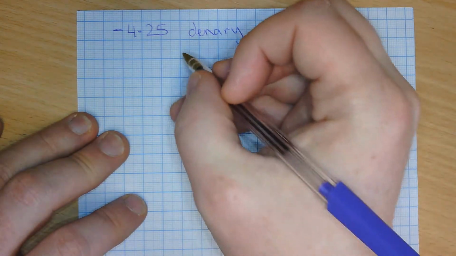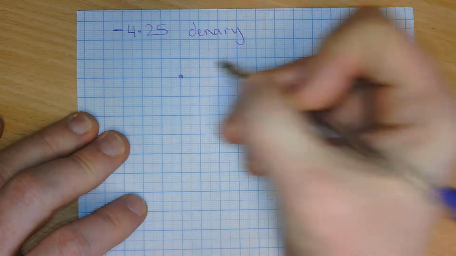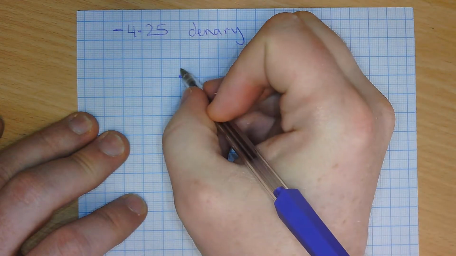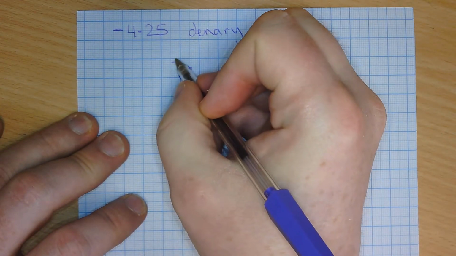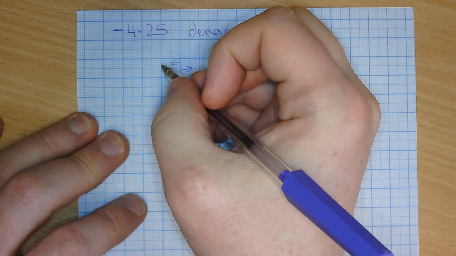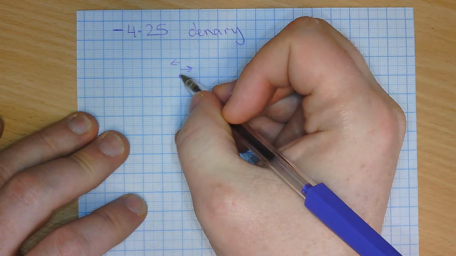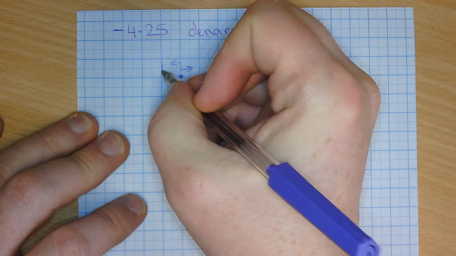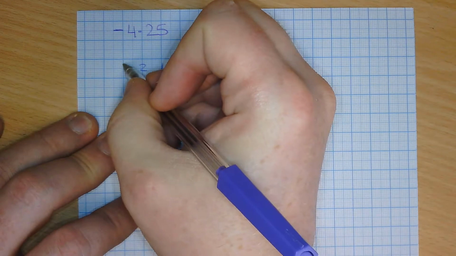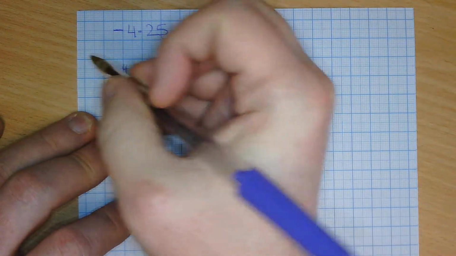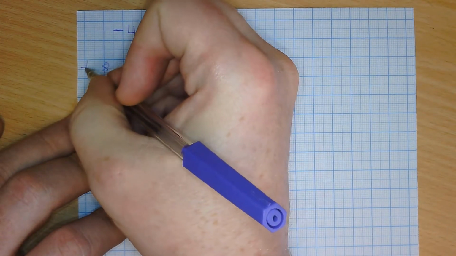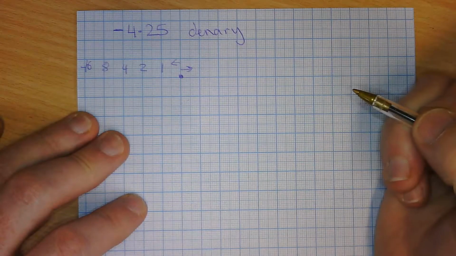So fixed point, it's got a binary point, and it's got 3 places on the right and 5 on the left. The first of the binary positions to the left of that is a 1, then a 2, then a 4, then an 8, and then because we are using 2's complement, we have a minus 16.